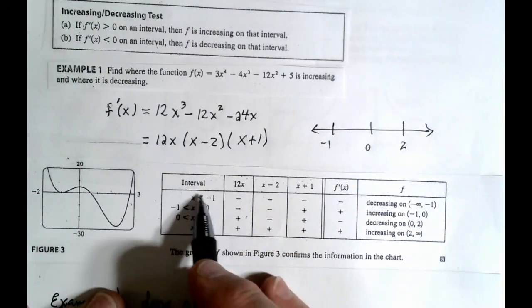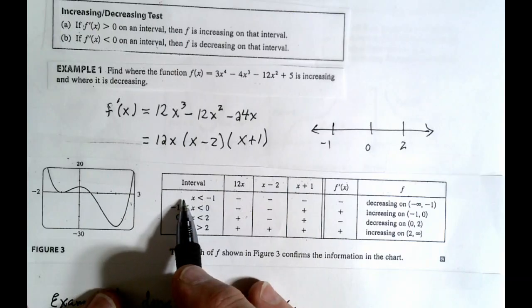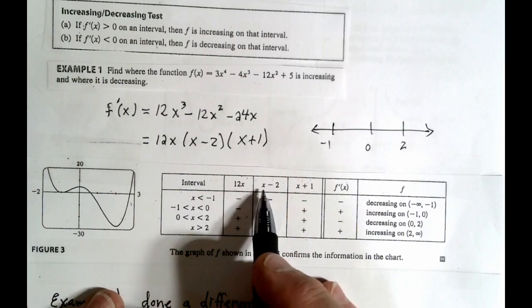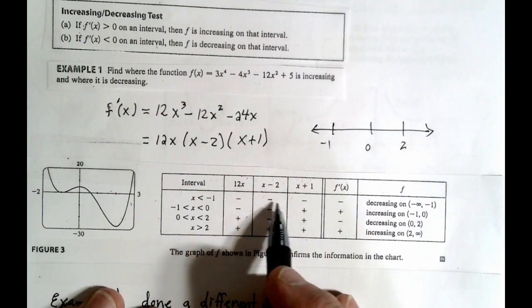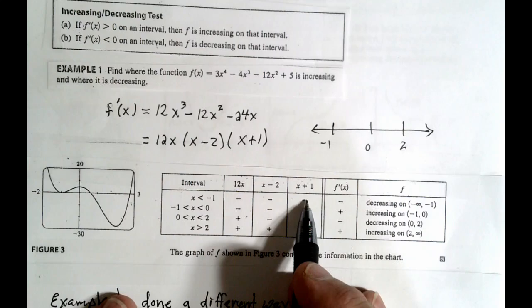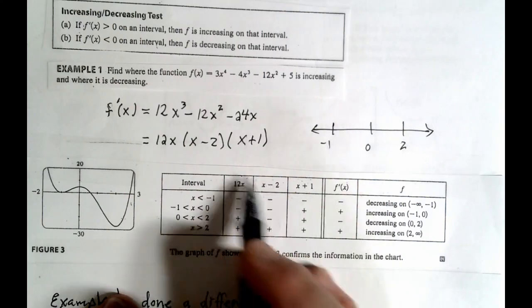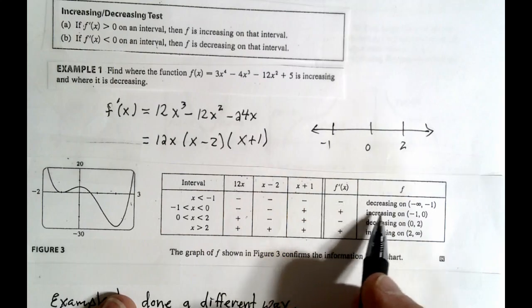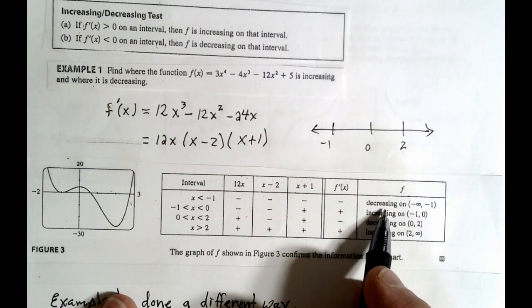And so if you check a number smaller than negative 1, like negative 2, and plug it in here, 12 times negative 2 is negative 24. Negative 2 minus 2 is negative 4. Negative 2 plus 1 is negative 1. And when they're all multiplied together like they are up here, 3 negatives gives you a negative. And thus you can say the function is decreasing on that interval.